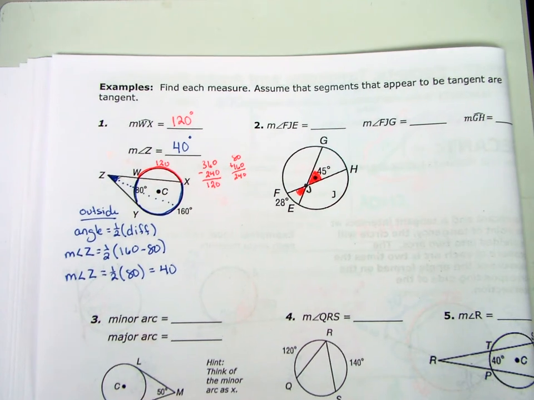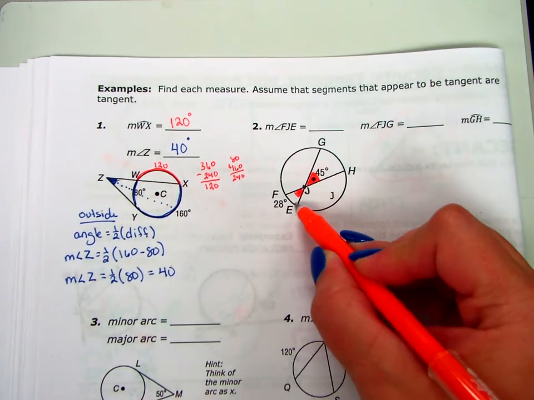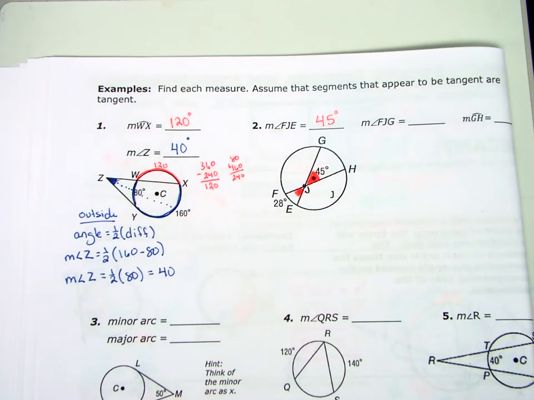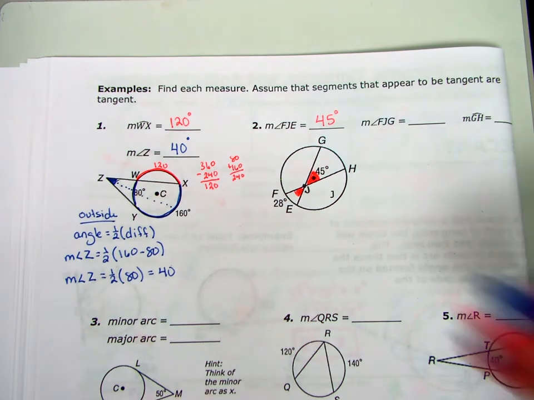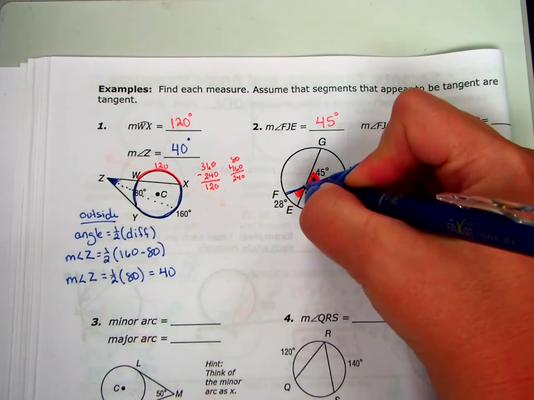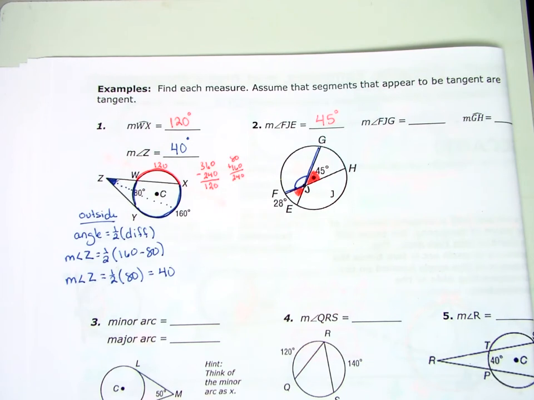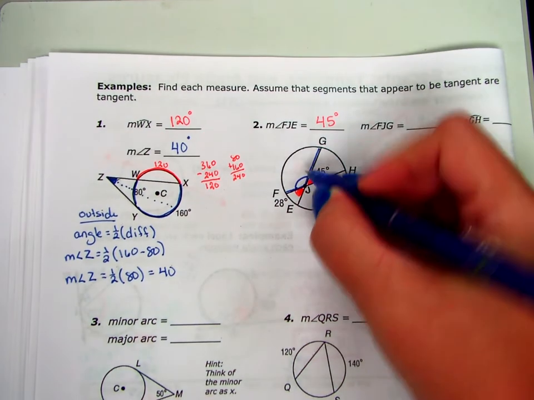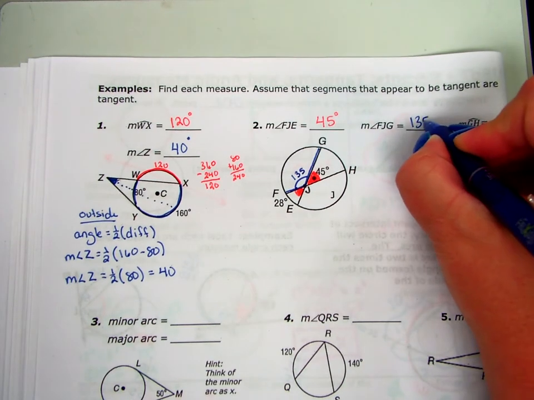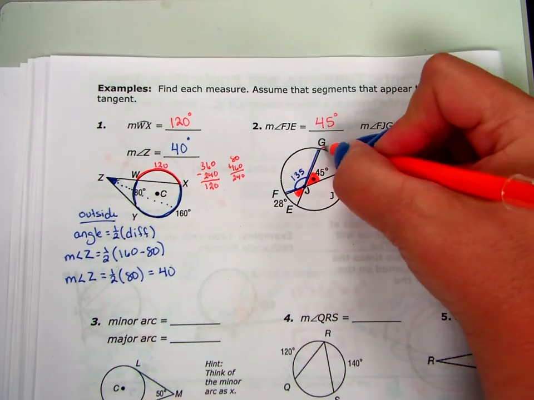The first thing it asks me to find is the measure of angle FJE. FJE, how big is FJE? 45. They're vertical. That's what we did in the warm-up today. And then the measure of angle FJG, F to J, J to G. We did that in the warm-up today also. How big is FJG? 135, because the orange and the blue together are a linear pair. So they have to add up to 180. Okay? And then the measure of arc GH, that's here.